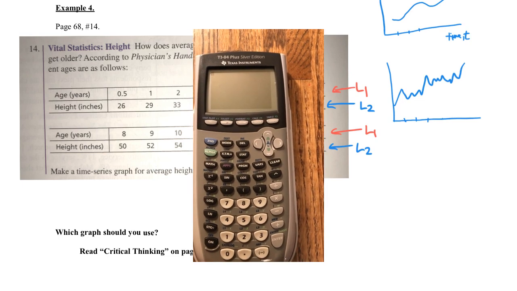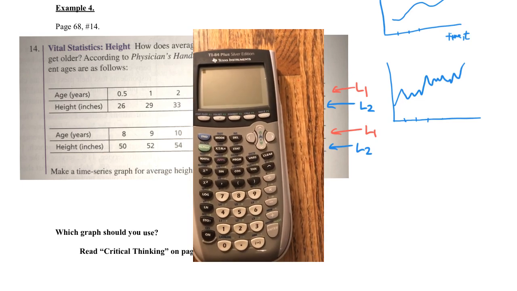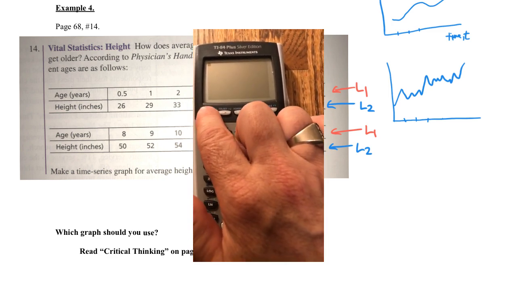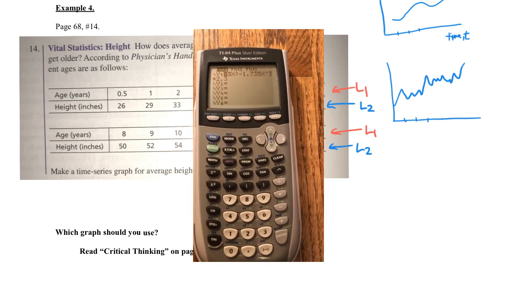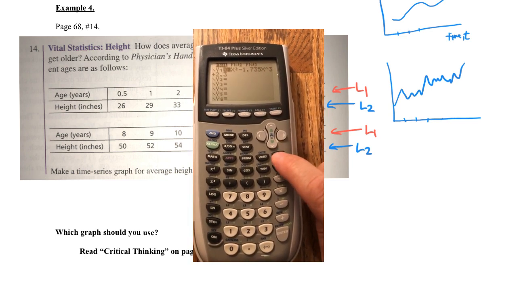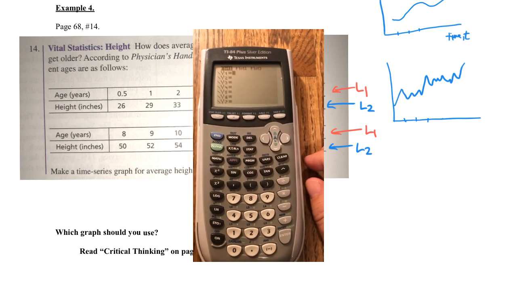So we are going to work on number 14 on page 68. From your calculator, let's first go to the Y equals key. Hit Y equals, and if there's anything in there like there is here, we need to press clear to get rid of it. So I press the clear button, get rid of that. And then you notice that I have this plot highlighted. I want to unhighlight that.